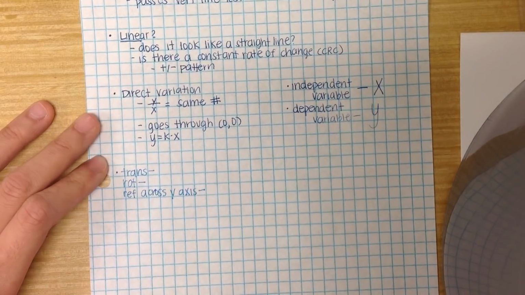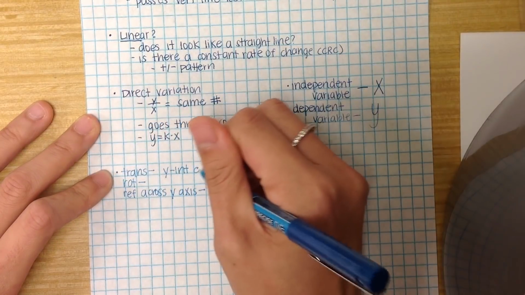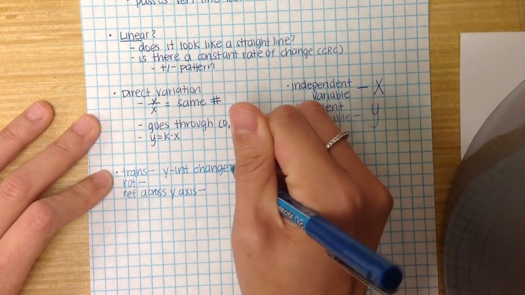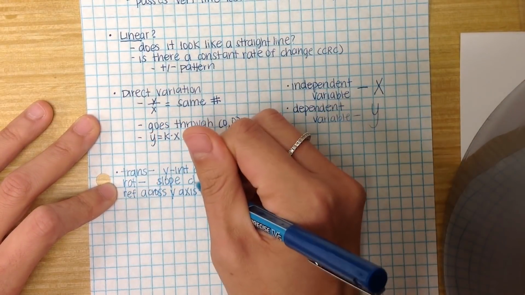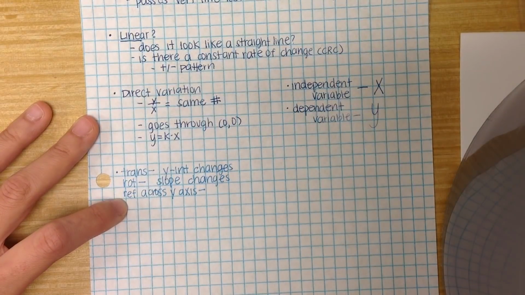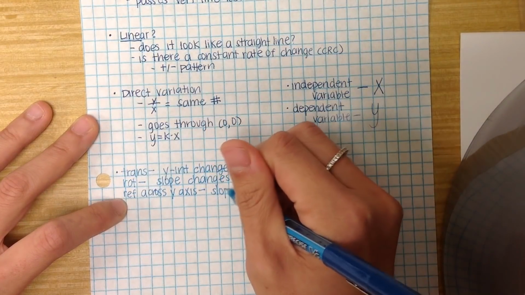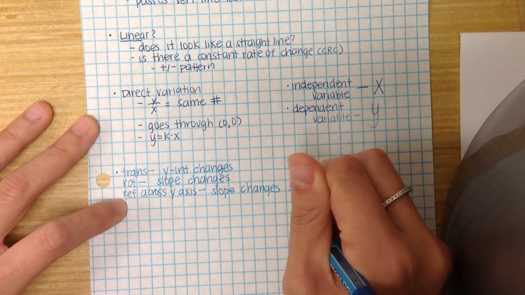So what happens when I have a translation? My y-intercept changes. When I have a rotation, what happens? The slope changes. When I have a reflection across the y-axis, what happens? My slope changes symbols.